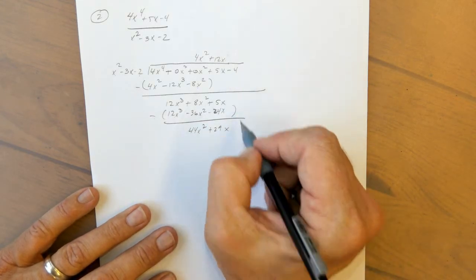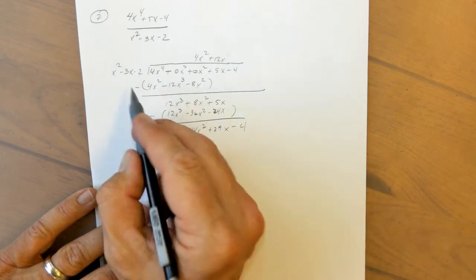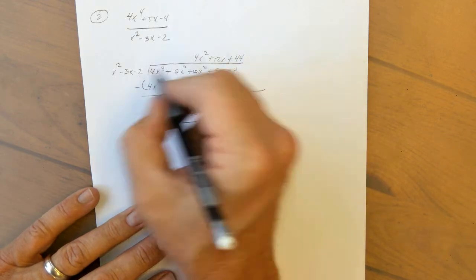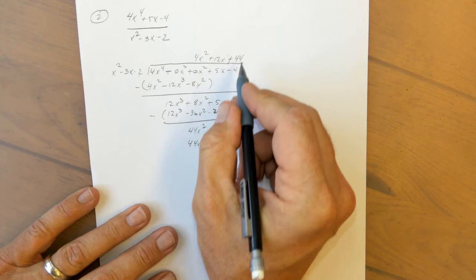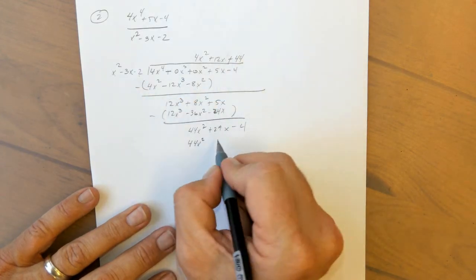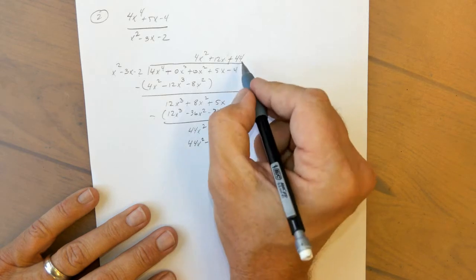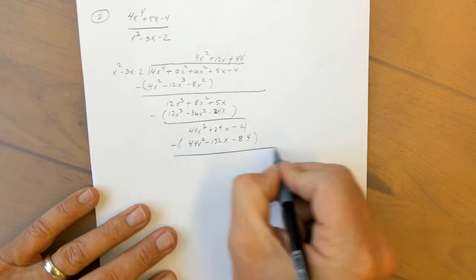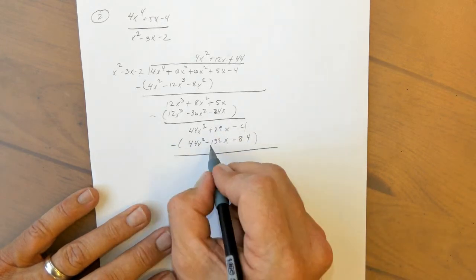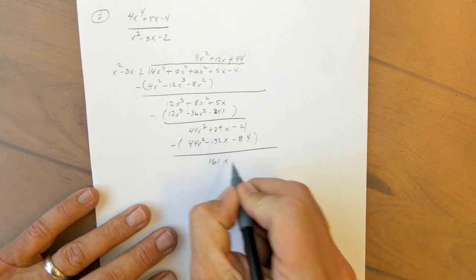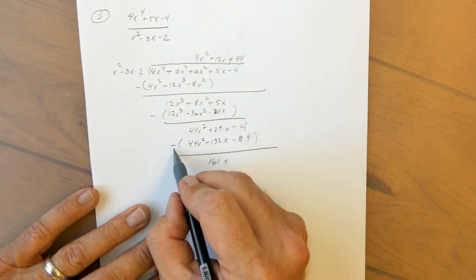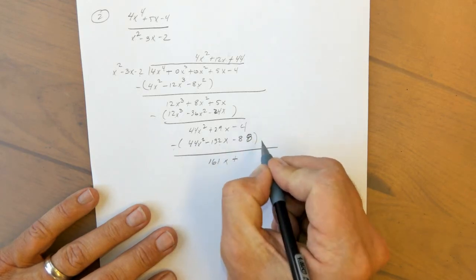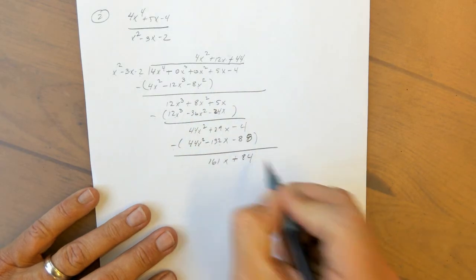So one more time, we're going to bring down the next term. So we have 3 terms here. X squared divides into 44x squared 44 times. So we'll multiply again, 44x squared. 44 times negative 3 is negative 132. 44 times negative 2 is negative 84. Again, subtracting. So 29 minus a negative becomes a plus. So we have 161x. And then negative 4 minus, that becomes plus. So we have, oh, that should have been an 88. My mistake, 44 times 2 is 88. So that becomes a plus 84.